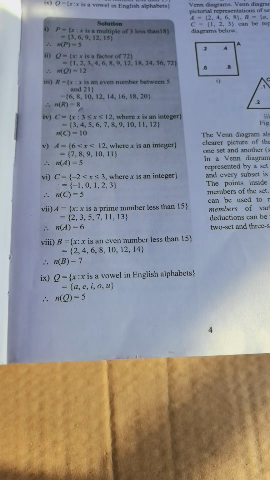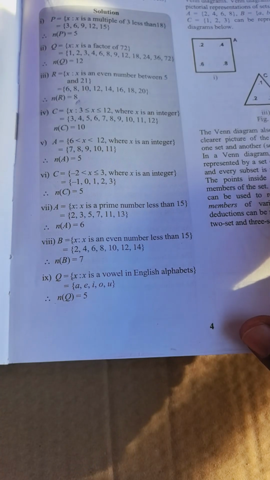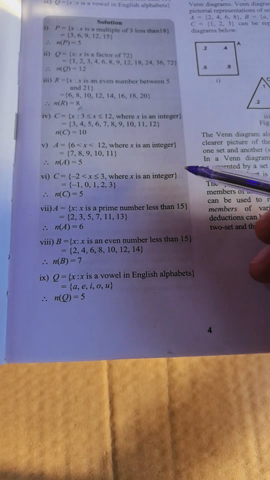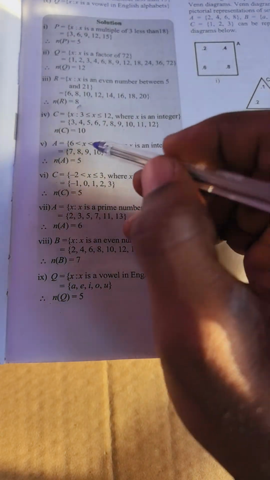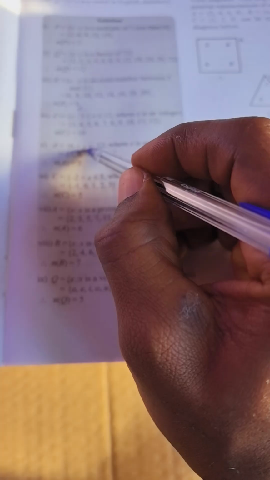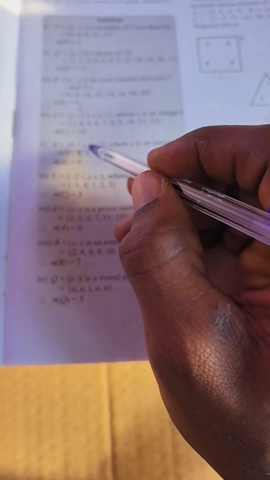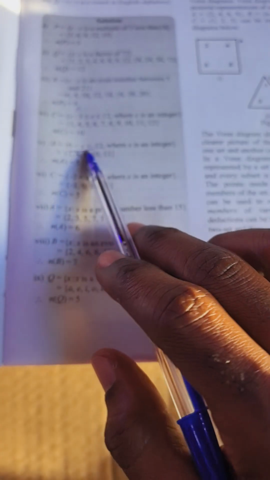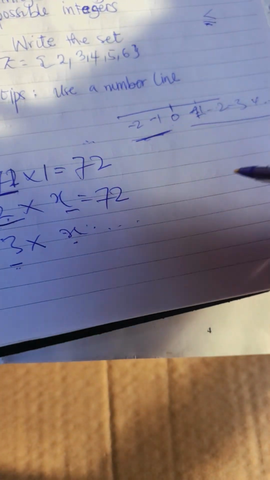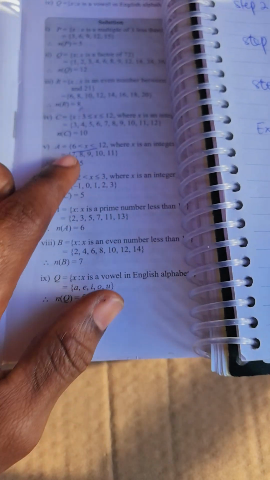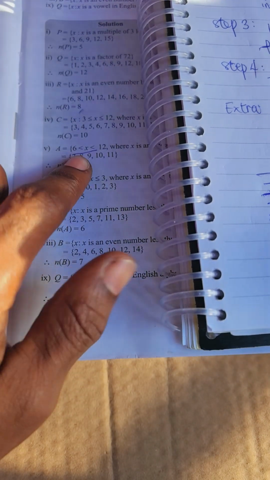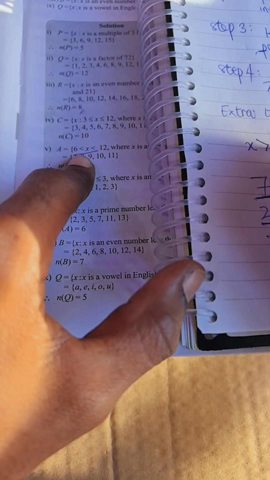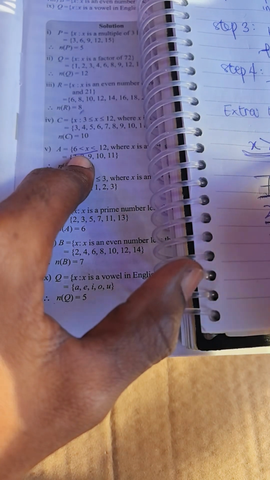Now let me put one thing across, because someone may ask. You see the condition here. I think I have to underline this. I don't like writing in books, but I don't have a choice. You see the condition like 6 less than x. Do you know it could be rewritten to mean something of this sort? It could mean that x is greater than 6. This is another way to write this.